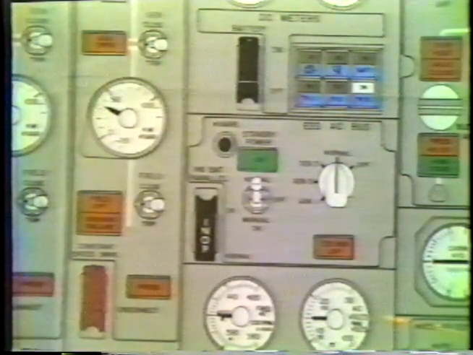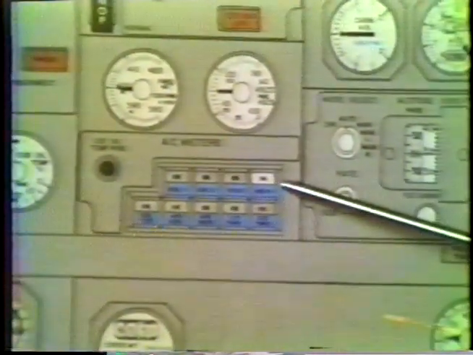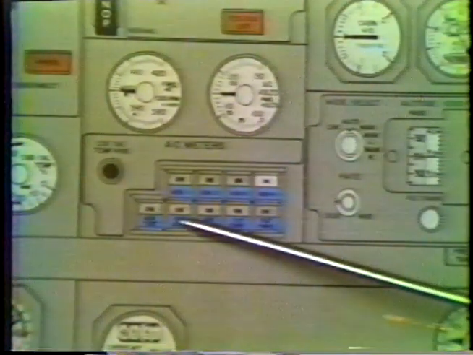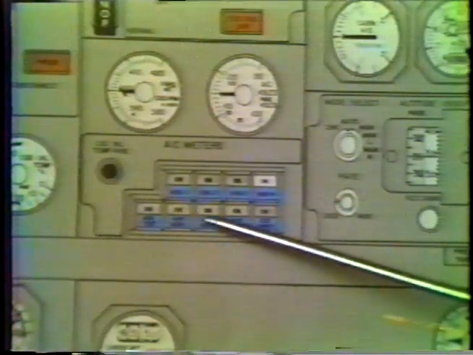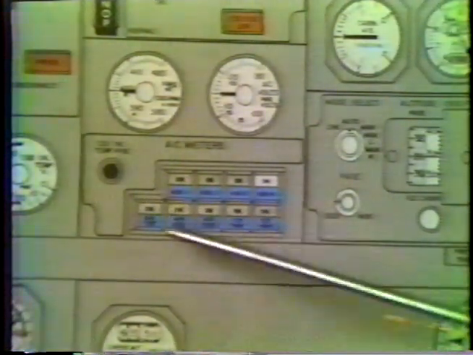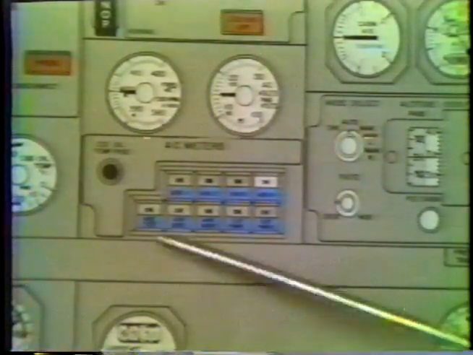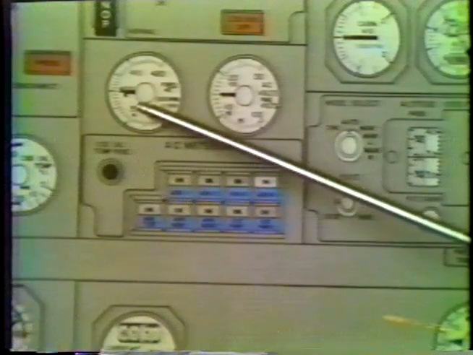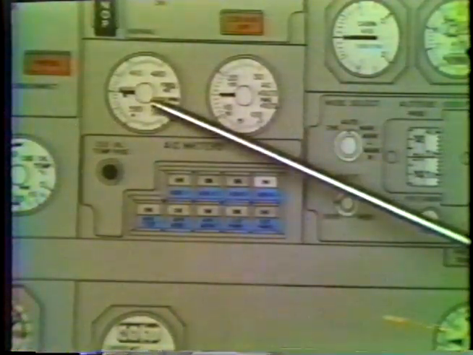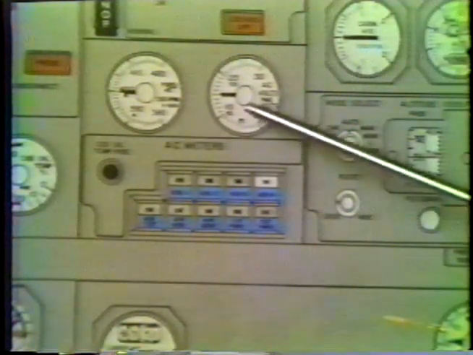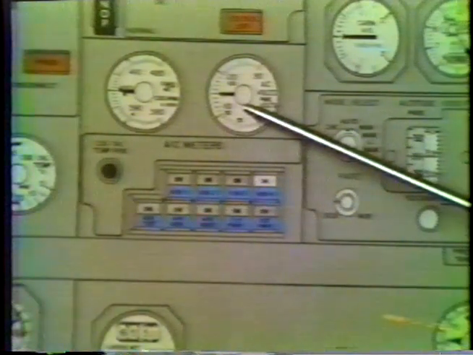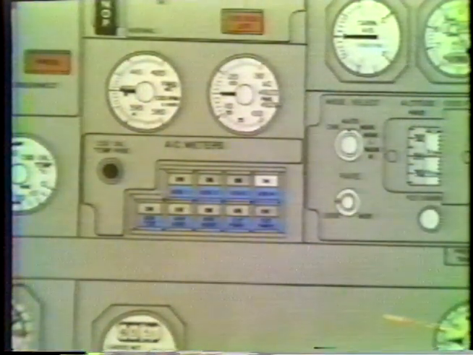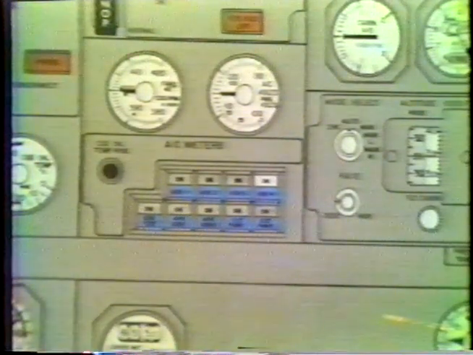On the bottom row here we have AC meter selectors. So you have one for each of the 4 generators, and we have one for APU number 1 and number 2, and external number 1 and number 2. On the far left, on the bottom row, there is a test button, and when you push this button, it changes the inputs to the frequency meter to RPM, and it changes the inputs of the voltage meter to PMG. PMG is permanent magnet generator, and it reflects the speed at which the generator is turning.